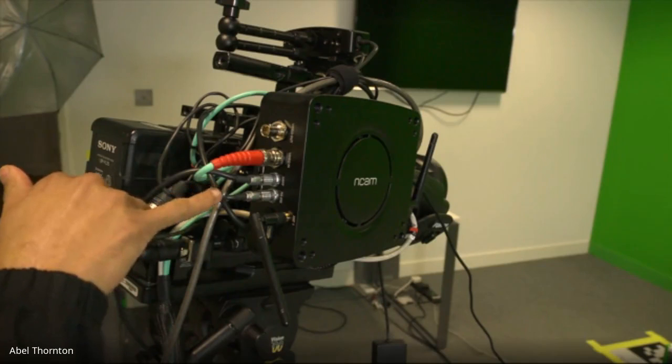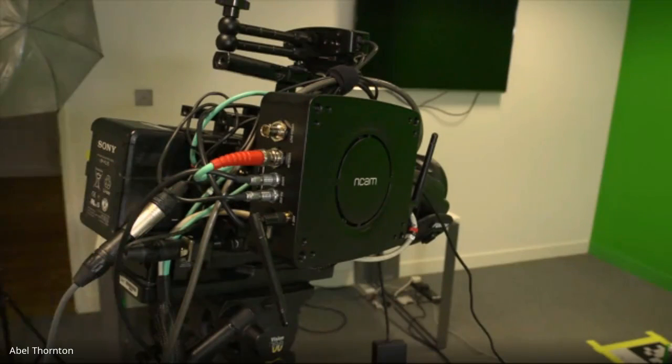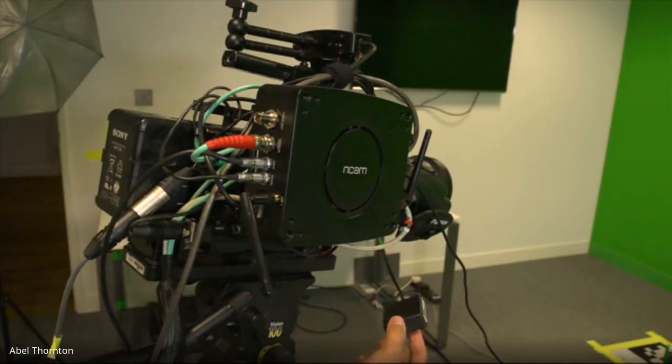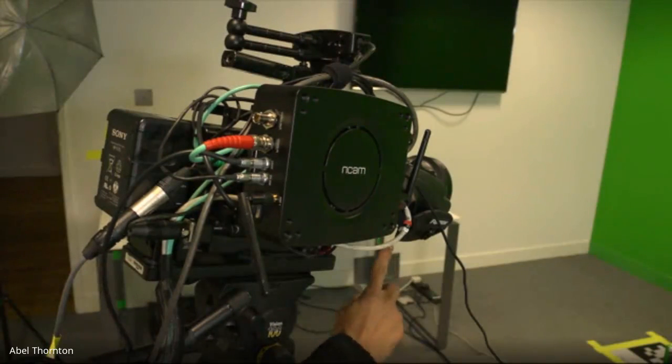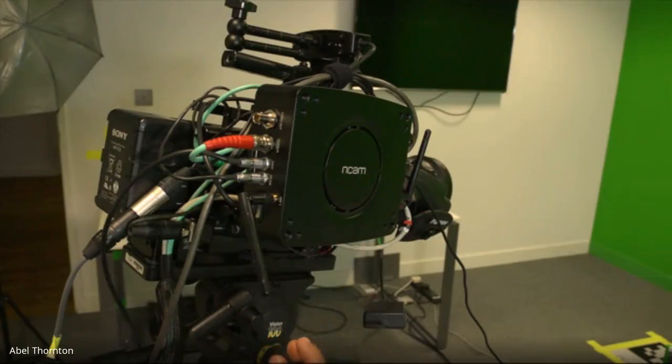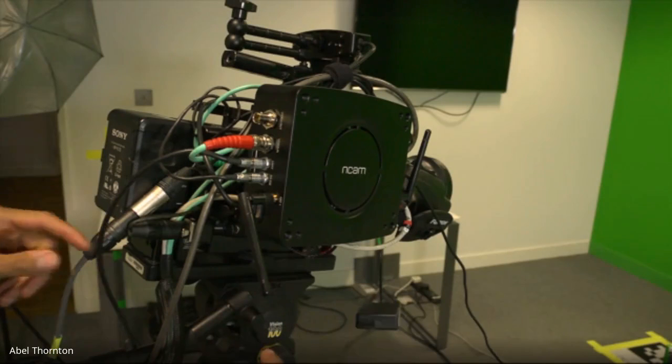Moving down, we've got our two 7-pin LEMO ports here. One is labeled UART and the other is our RS232 protocol. Both of these are what we use for our lens encoding data. At the moment on this rig, we've got our Mark II smart encoder, currently connected directly to our lens server. It's taking in all the focus and zoom data and pushing it straight through into Ncam.